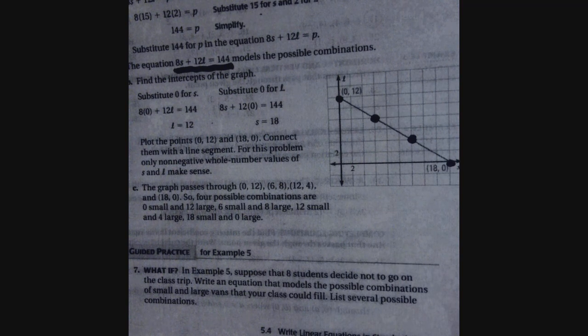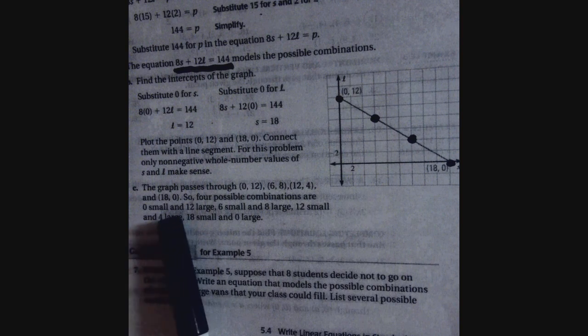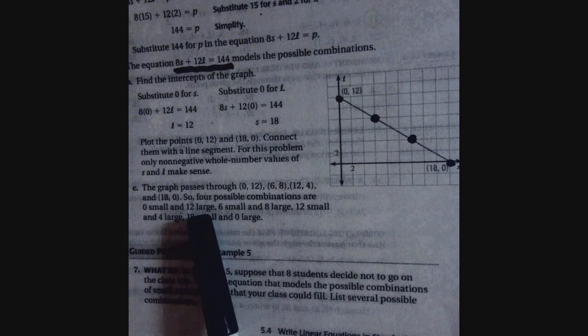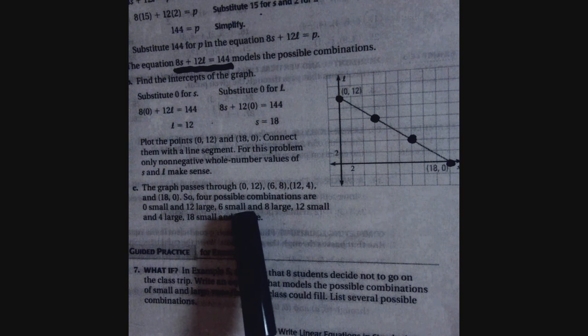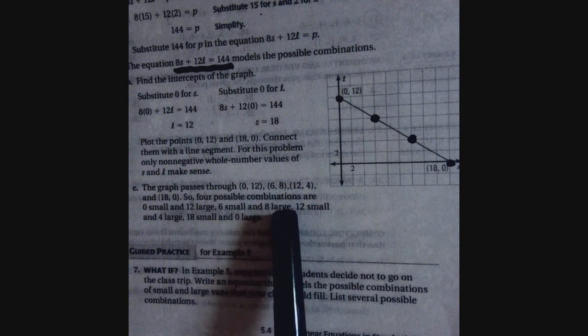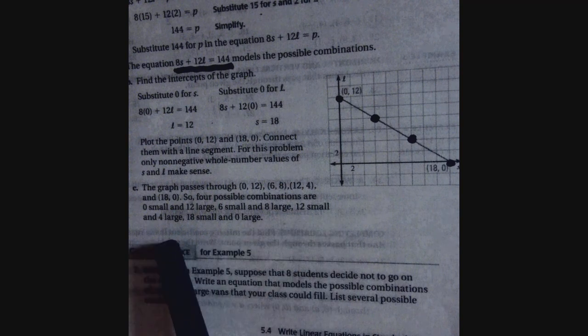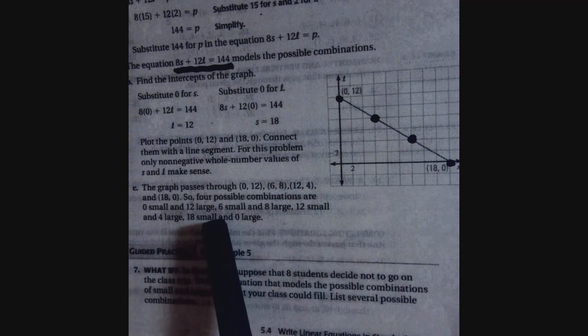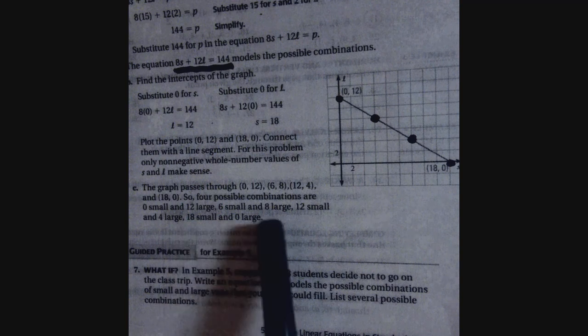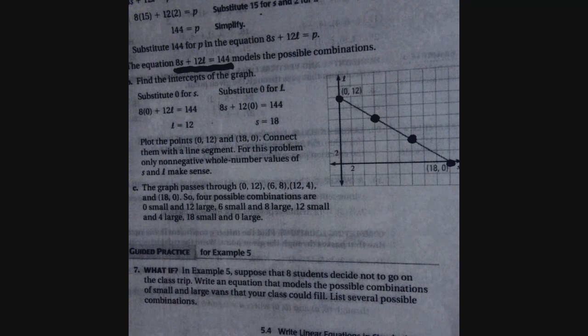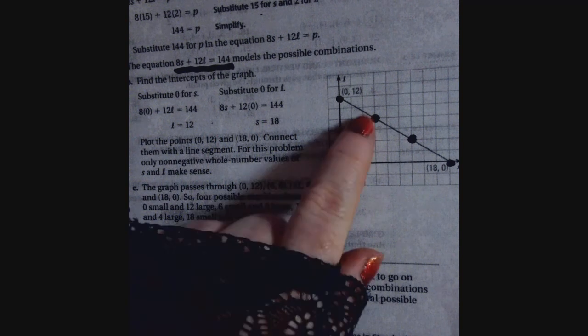So the different combinations is you can have nobody in the small and 12 large, or you can have 6 in the small and 8 large, or you can have 12 in the small and 4 large, or you can have 18 in the small and no large. So that's the way that you could use the vans. You could either use all large or small, or a combination of the two.